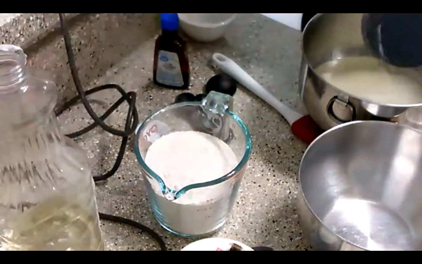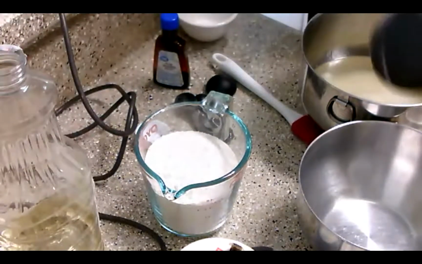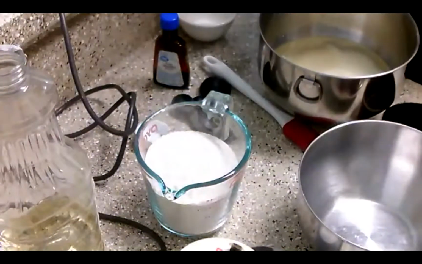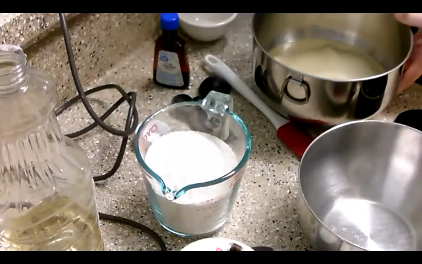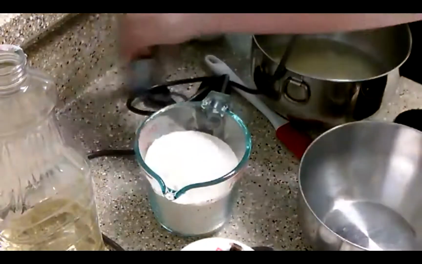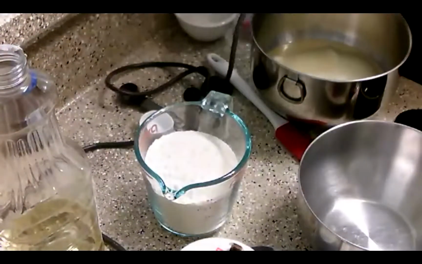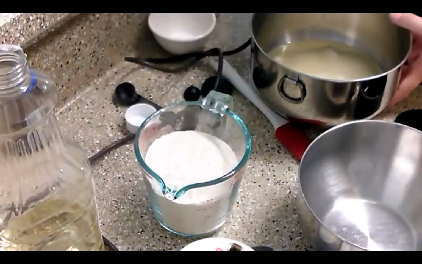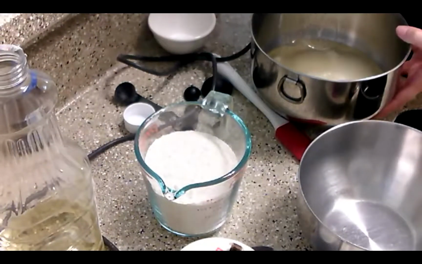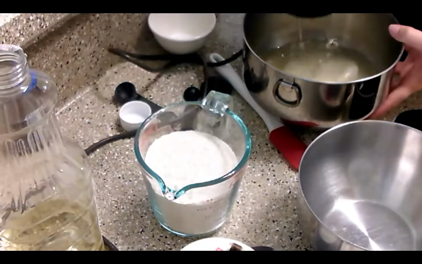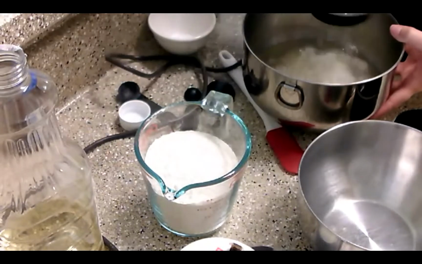Now using oil and butter are just different types of reactions. They will make your cookies react differently. So if you prefer cookies that are flatter, then you might prefer one. If you prefer crispier cookies, you might prefer the other. Kind of up to you. So I'm going to mix that up using my hand mixer.